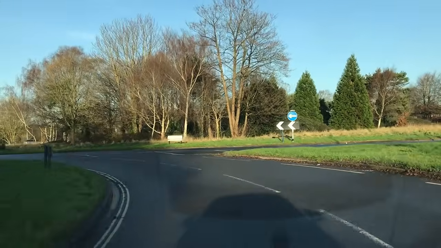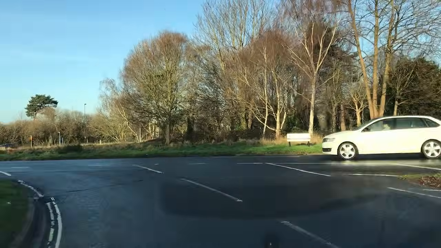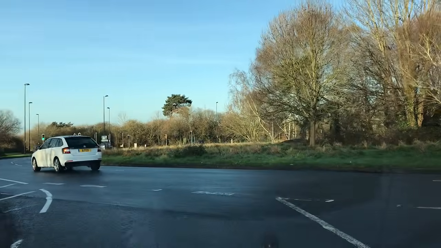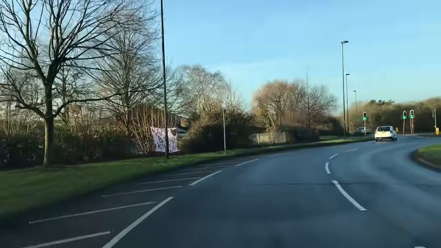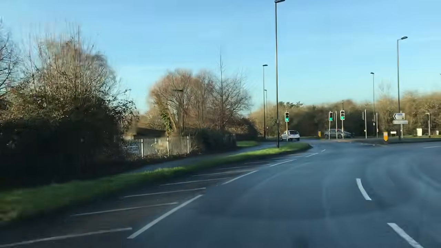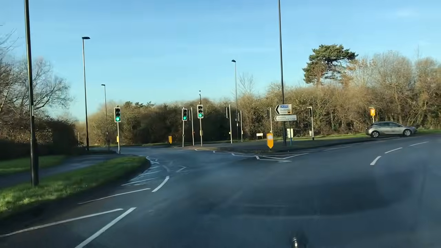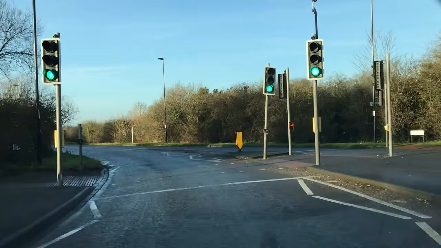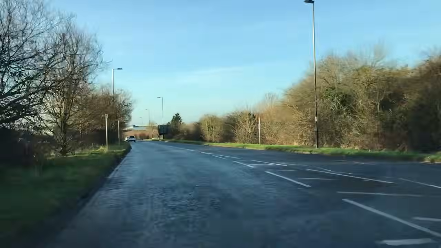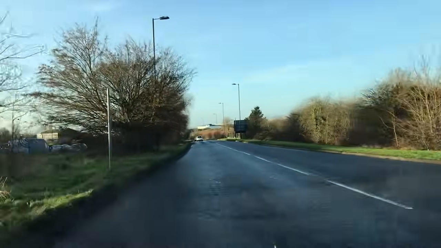If there is no one coming, we will proceed. It's now safe to do so, so we'll enter the roundabout into the left lane, keep signaling left. As we leave the roundabout, making sure it's safe to do so, we look at the top mirror, left mirror and right mirror. Once we have left, take the signal off and carry on.